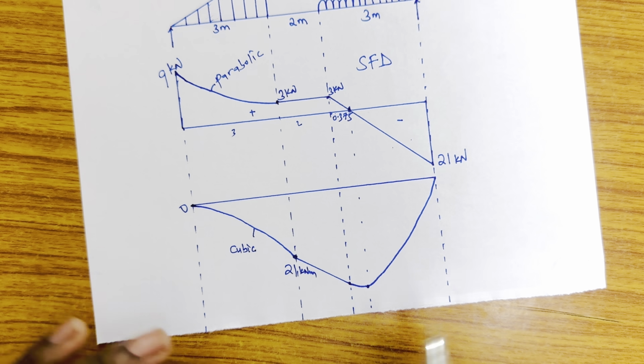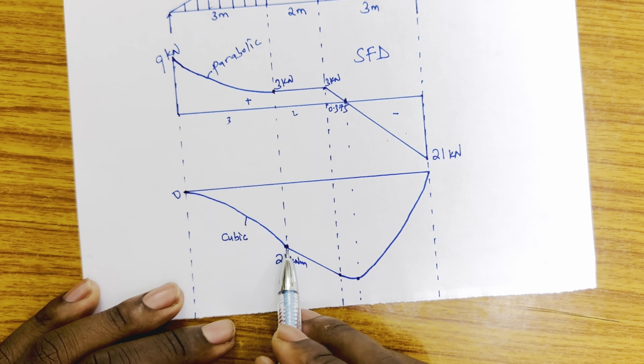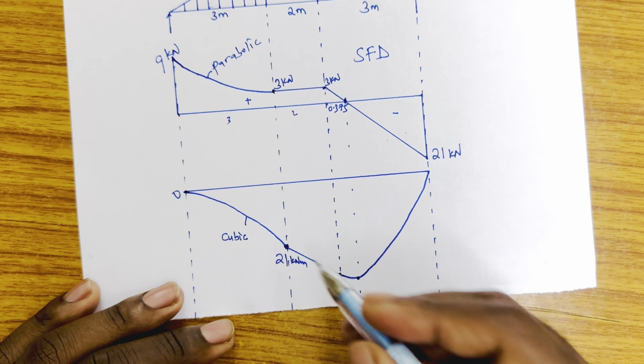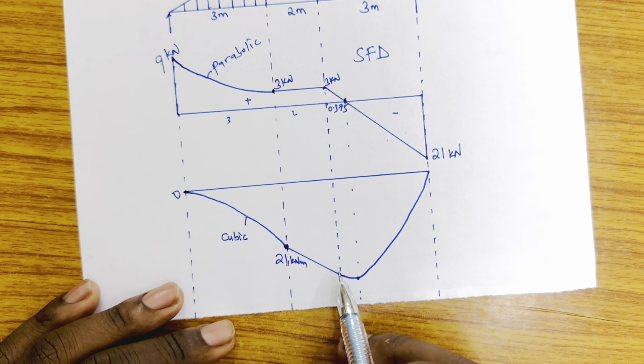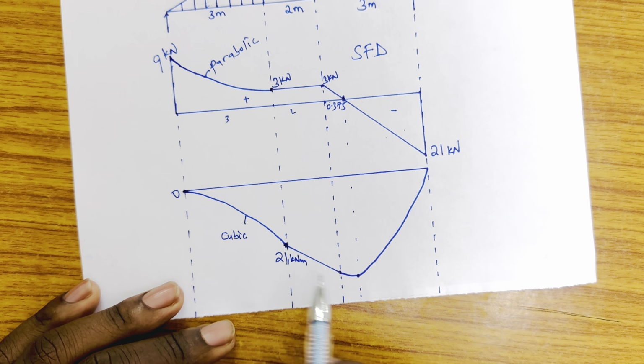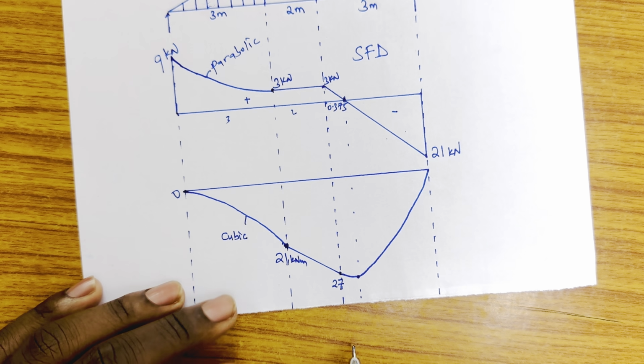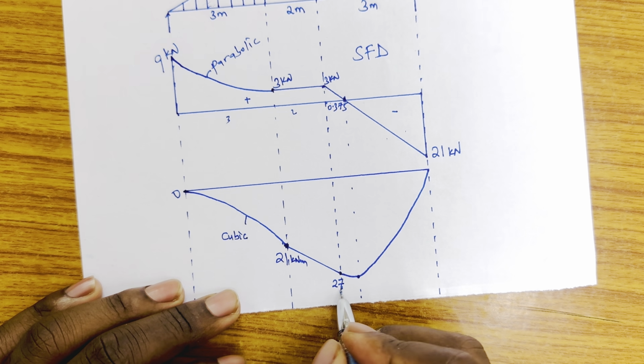So from this span, 3 to 5 meters, there's no load there, so from this point to this point it is just drawn straight like this, just joining like this, not horizontal. It is joined from here to this point because it is moment. And this point is 27 kilonewton meter.